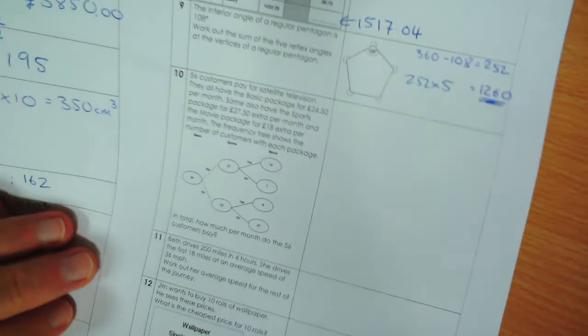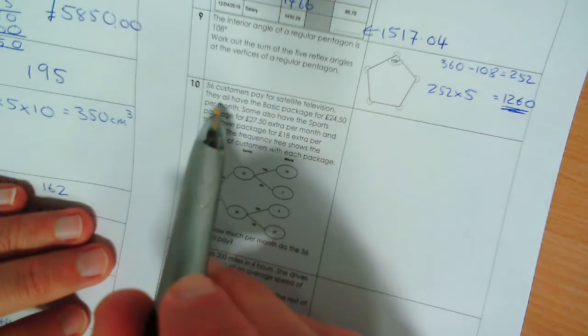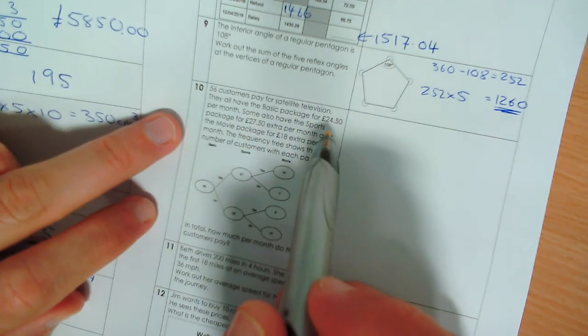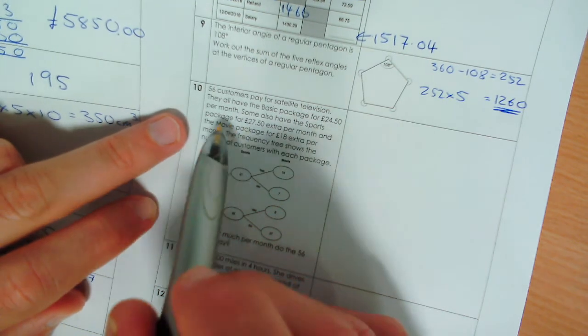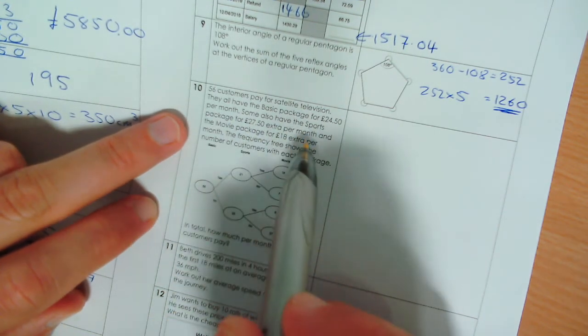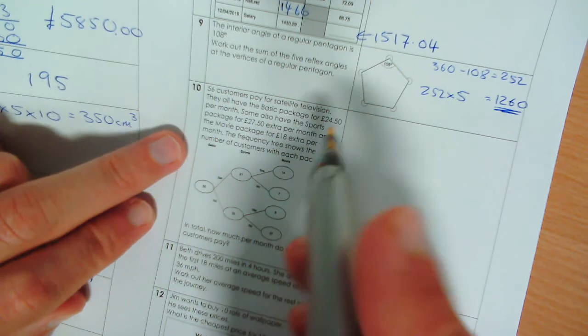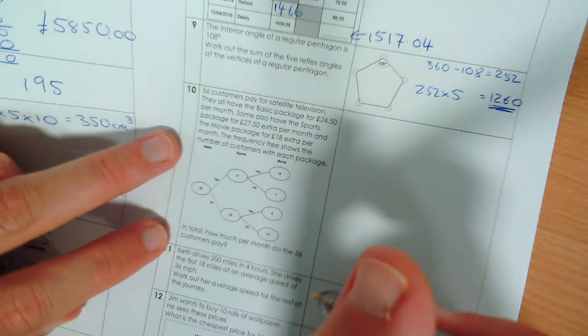Question 10. We have 56 customers who pay for satellite television. They all have the basic package of £24.50 per month. Some also have sports and some have movies. The frequency tree shows the number of customers with each package. In total, how much per month do the 56 pay?